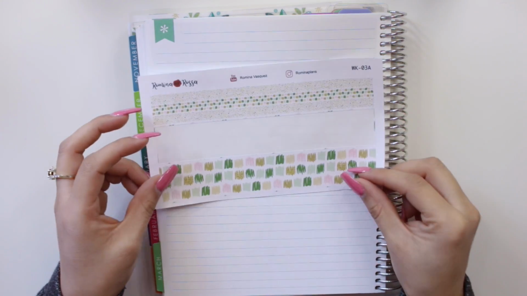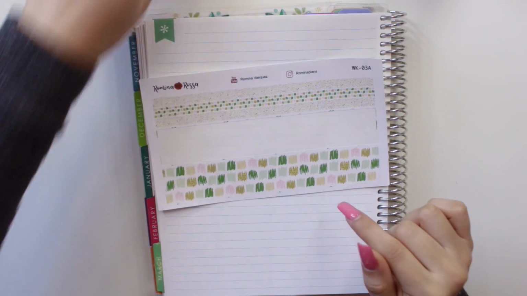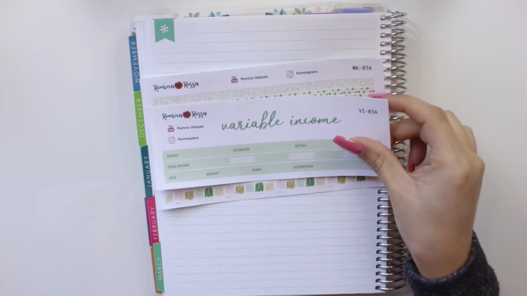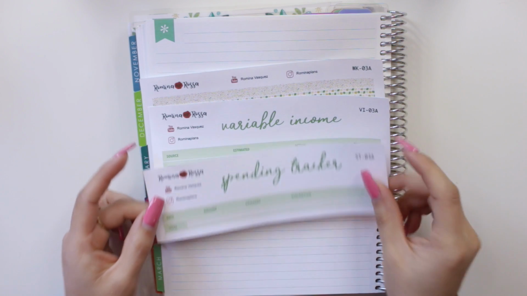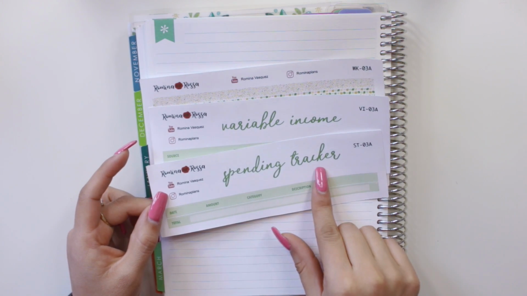So I wanted to go ahead and set up that tracker for you guys today, because I did do it last month as well. And a lot of you guys seem to really like it, so I'm going to go ahead and do it once more. So for this, I'm going to be using my washi kit, which I did use one of these for the past video, as well as my variable income. And I think I'm going to take the script sticker from the spending tracker.